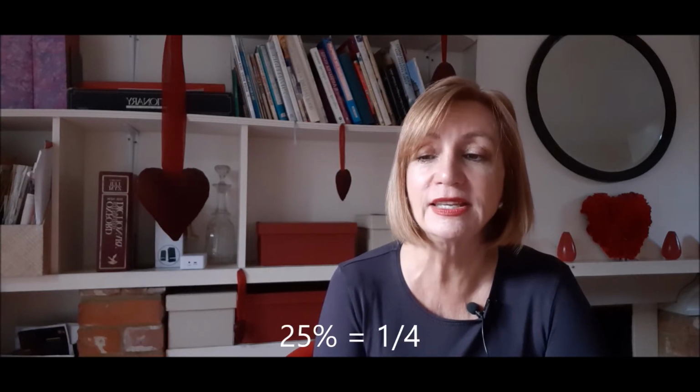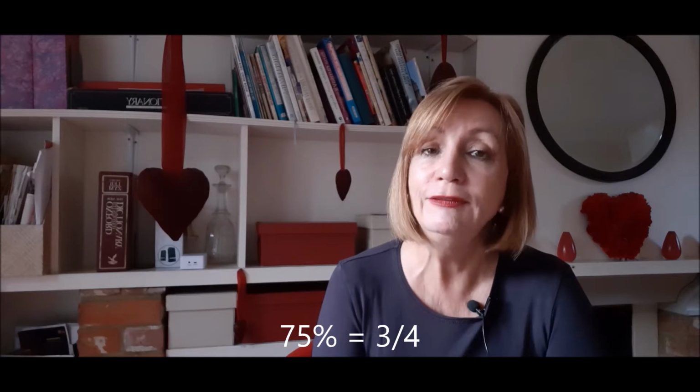Once you can confidently work out a half, a quarter and 3/4, a number of percentage questions become a lot easier. So have a look at this. 50% is a half, 25% is a quarter, 75% is 3/4. If you didn't already know this, then please learn it off by heart now.